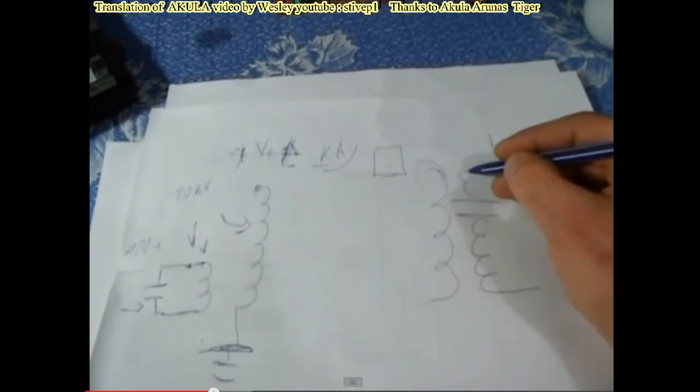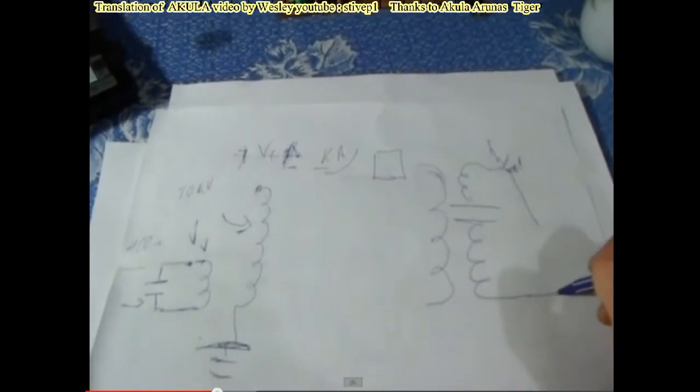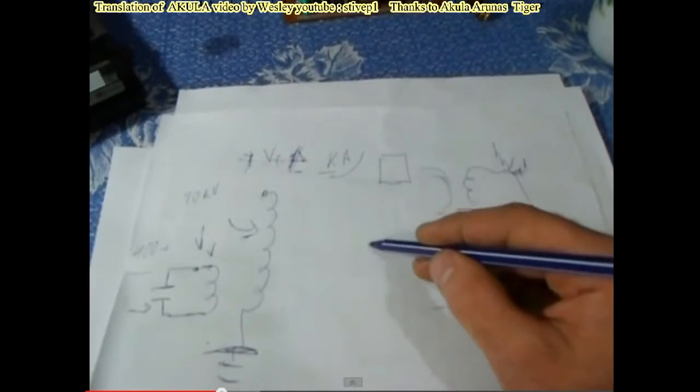And now we are able to induce the impulse in the secondary that will have a very high capacitive component of that coil.